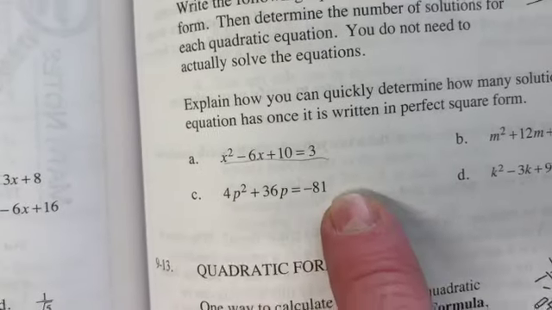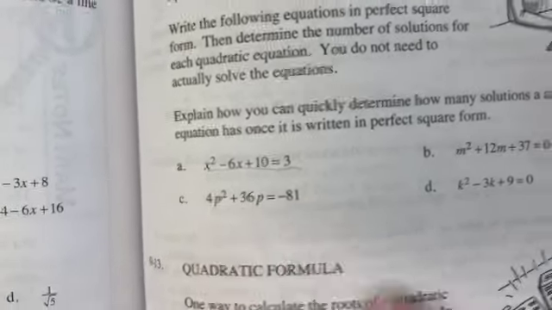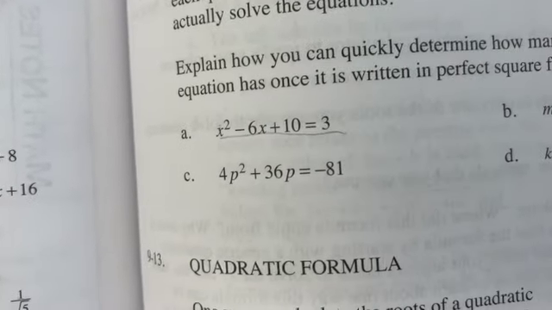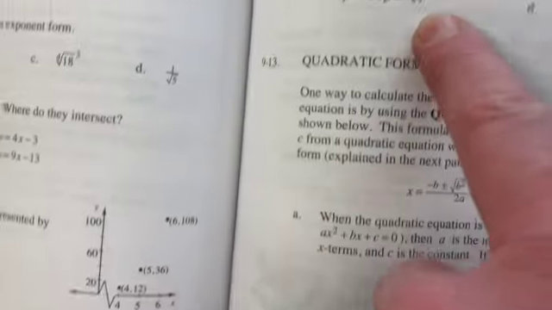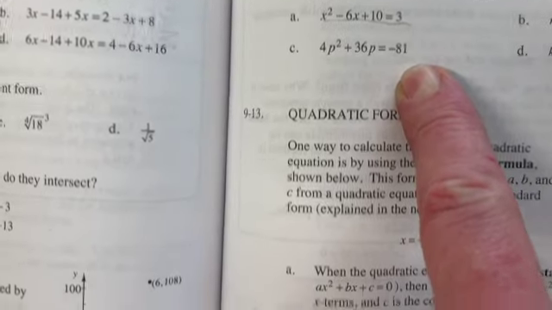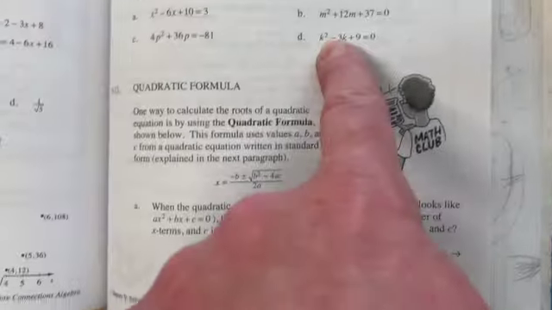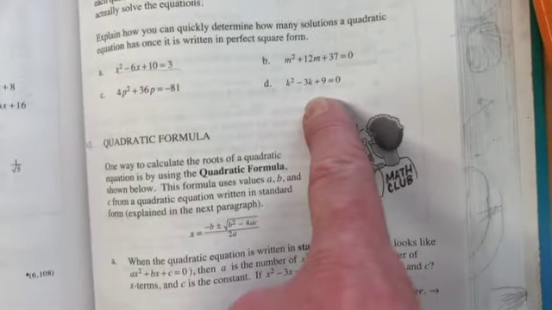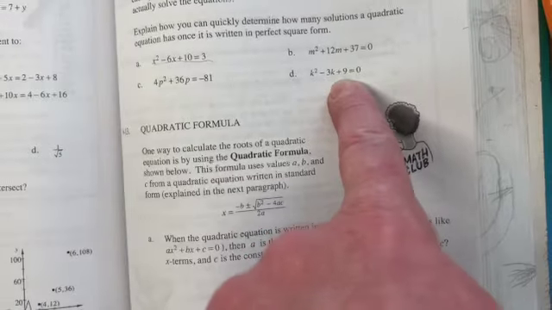Okay. Well, this one here, if you were doing this one, I divide everything by 4, right? Divide everything by 4, and you get p squared plus 9p is equal to 4 goes into 81. Well, that's a decimal here. This is the one, I forget. I think you get 2 solutions on this one. This one here, oh, you get no solutions on this one.